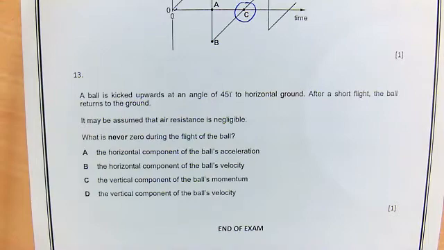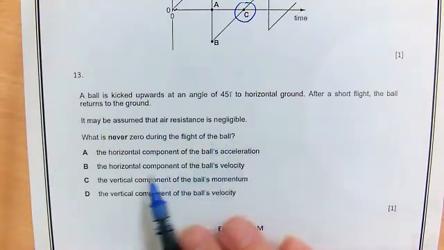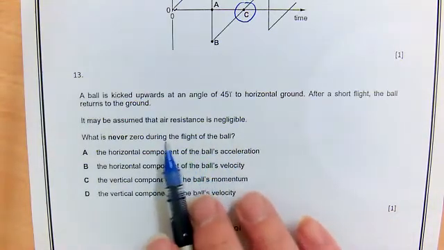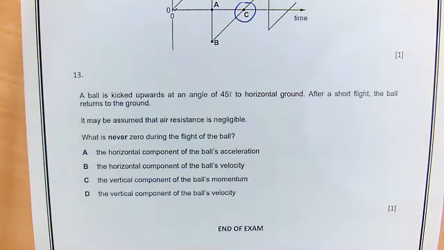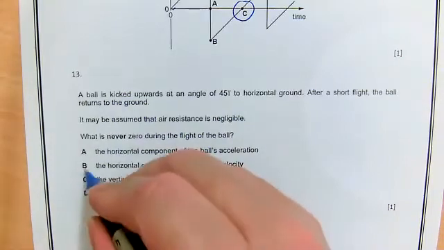Well, no, the ball's horizontal acceleration is going to always be 0, because the horizontal component of its initial speed stays constant, as we're ignoring air resistance. So it's not A. B, the horizontal component of the ball's velocity. Well, if we think about it, it's always going to have a positive velocity. It's not going to stop. So actually B is the answer.